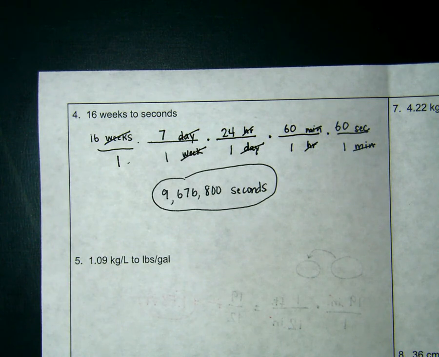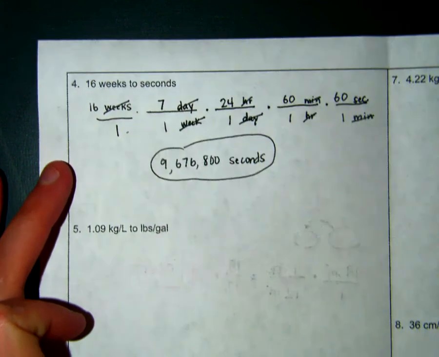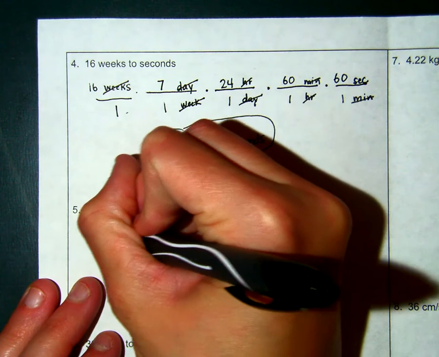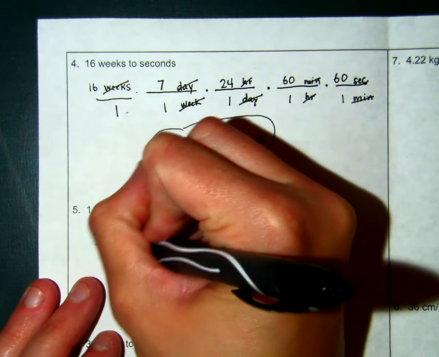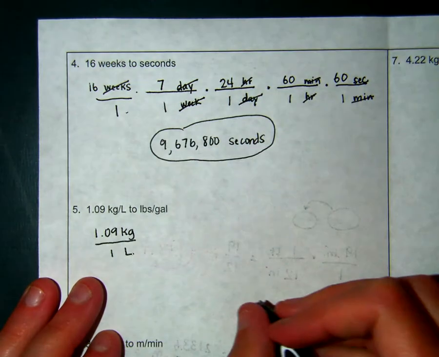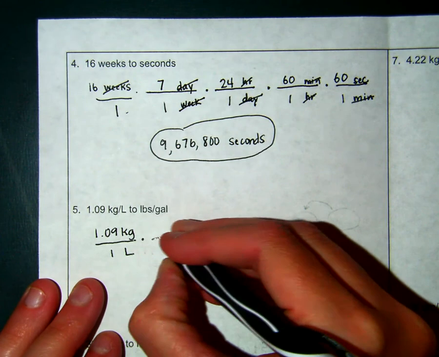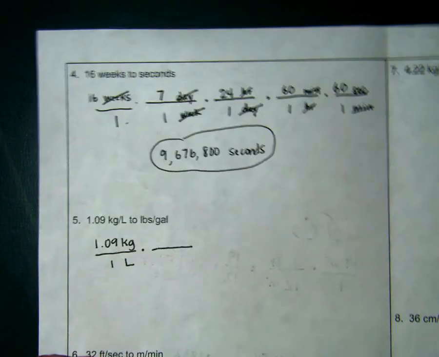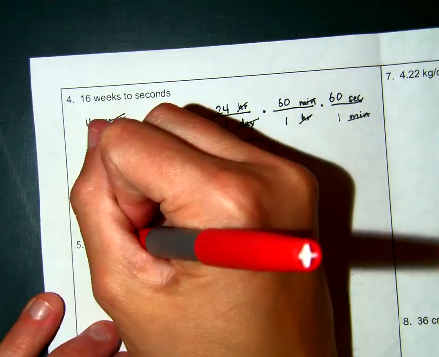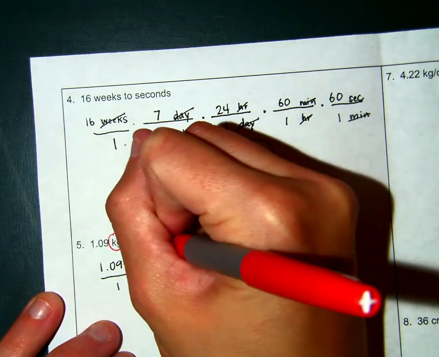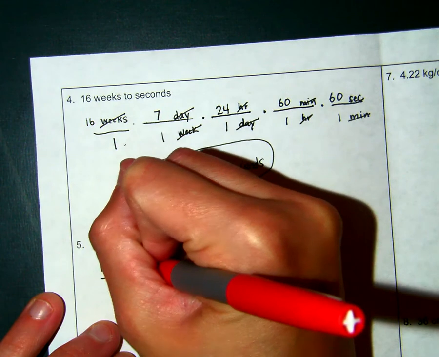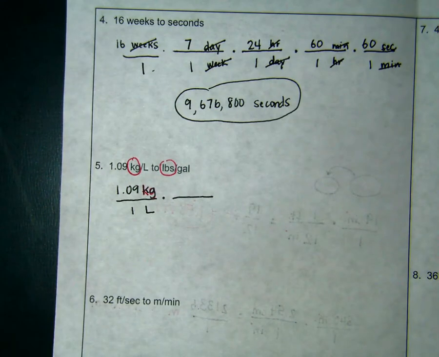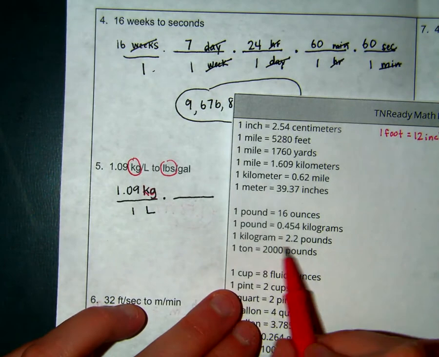Alright, let's keep going. Number 5, this is where things get a little bit different. I have 1.09 kilograms over 1 liter. I need to go from kilograms to pounds, and I'm going to do that first, and I'm going to write them all in red from now on. Kilograms should have been in red. I'm going to look at my paper. Can I go from kilograms to pounds? Yes, I can, right here.